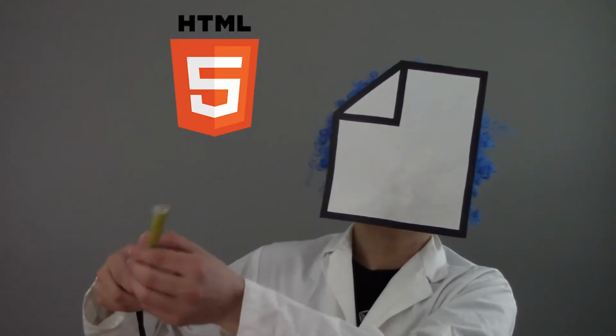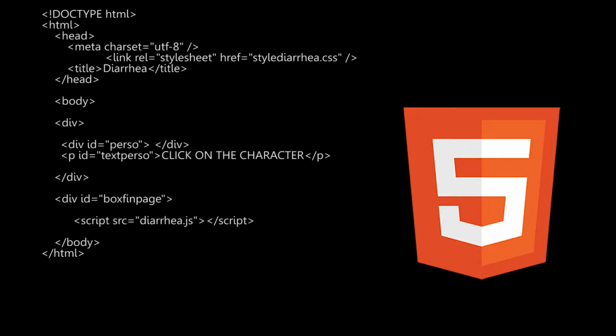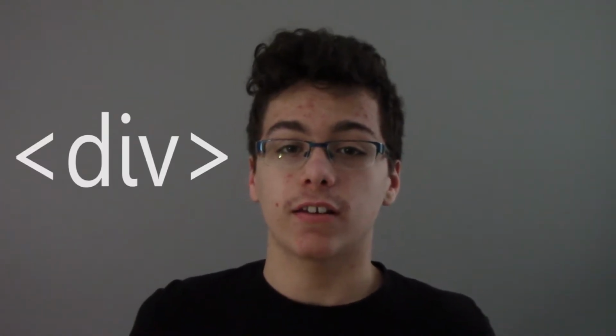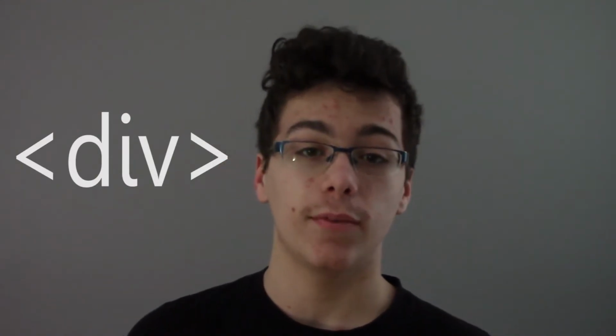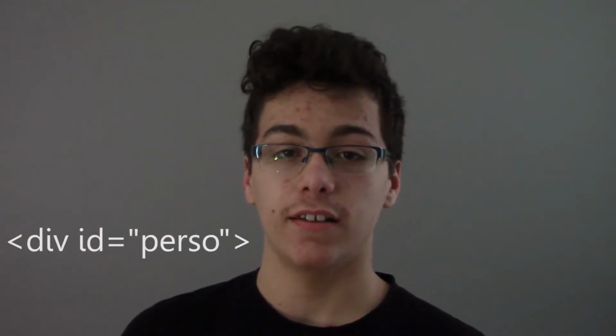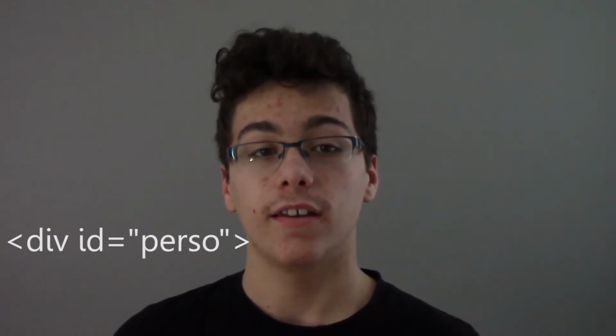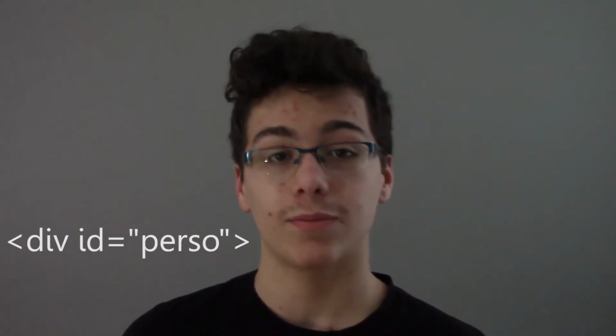The HTML! There is the HTML code that I used. I don't think that I have to explain it either. In body, I created a div that contained 2 other elements. One of the other elements is a div again, but this time I had an identifier named perso. This div contained nothing. I'll explain why later.